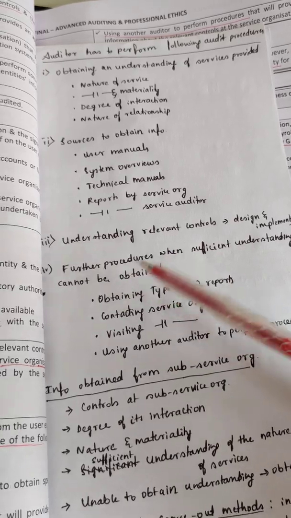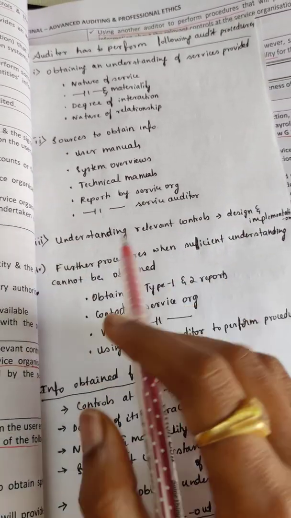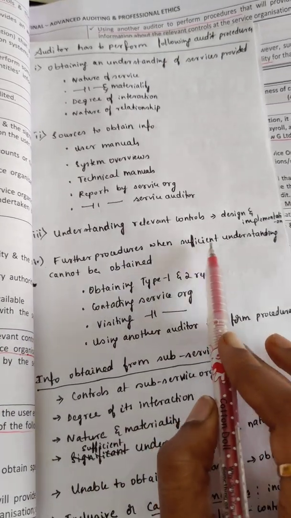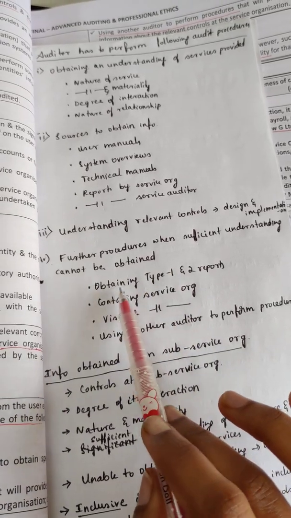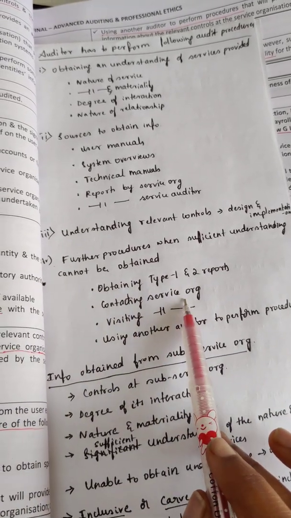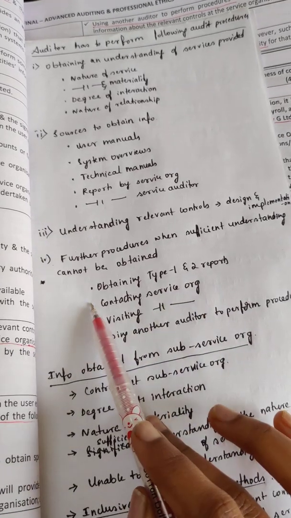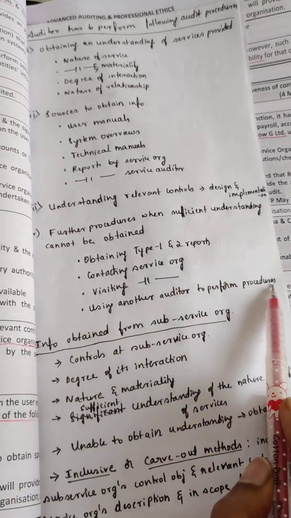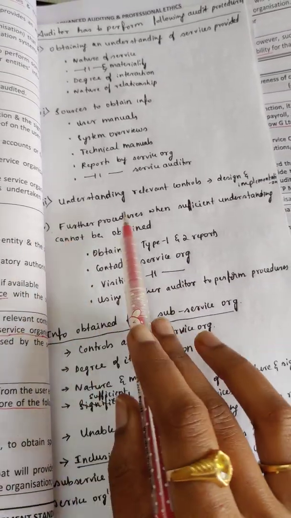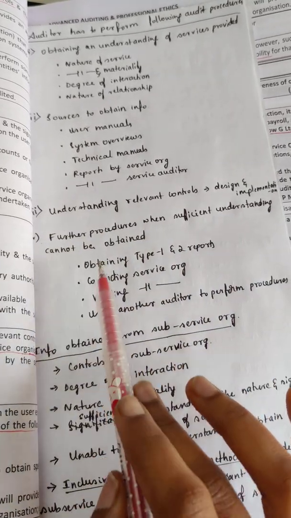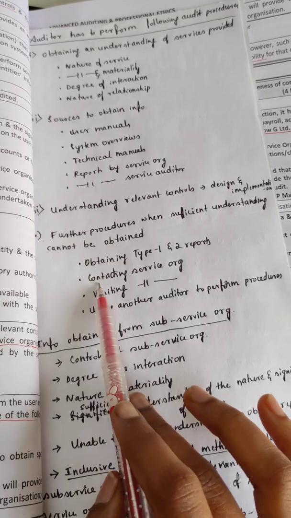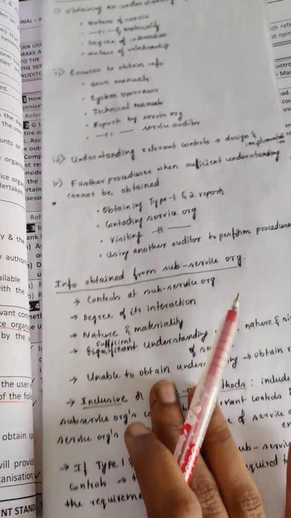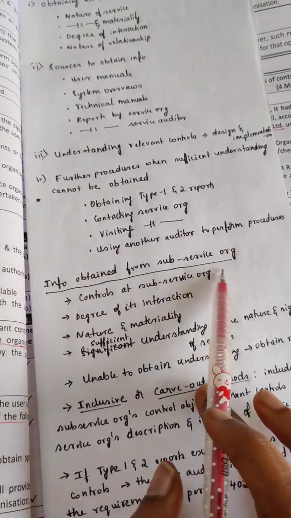Then further procedures. This is important because it is asked in one of the questions. What further procedures does the auditor perform when sufficient understanding cannot be obtained? There are four: obtaining Type 1 and Type 2 reports, contacting the service organization, visiting the service organization, and using another auditor to perform the procedures. First you contact them; if they are not responding, then visit the service organization.